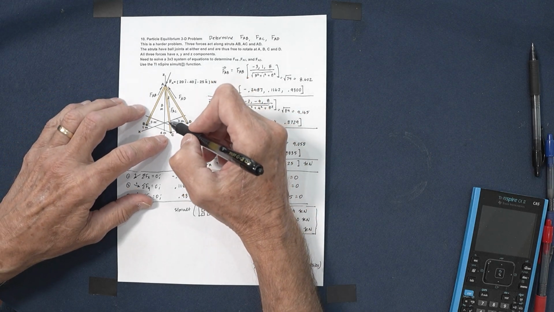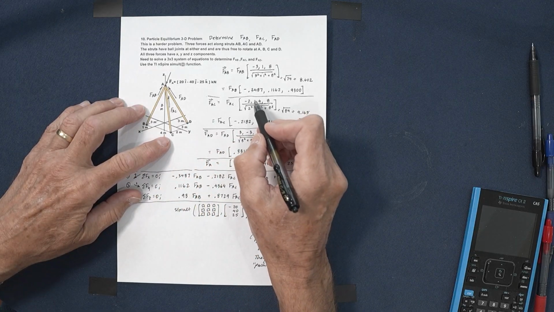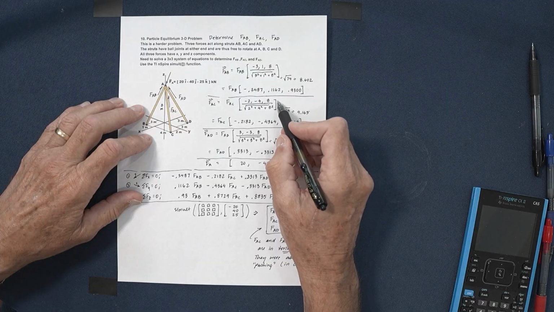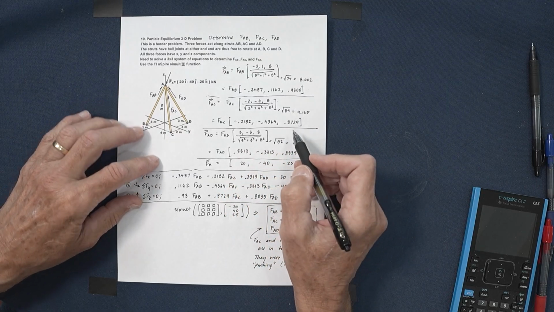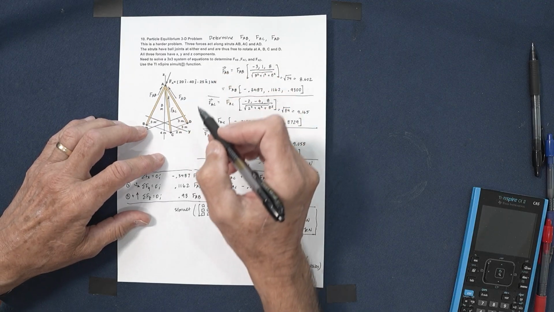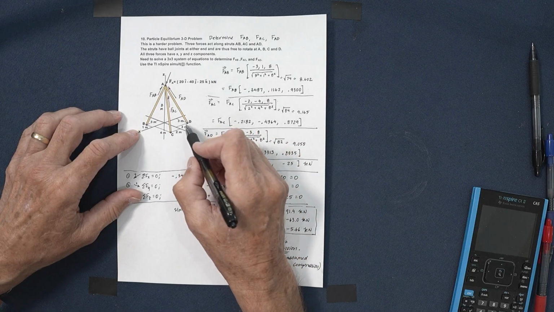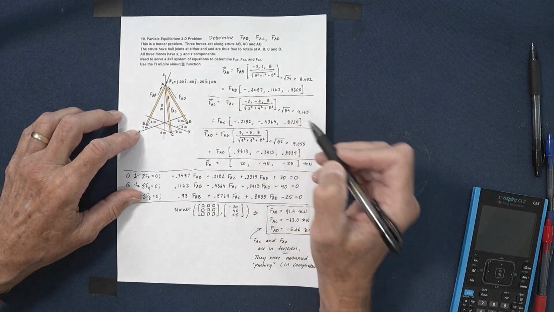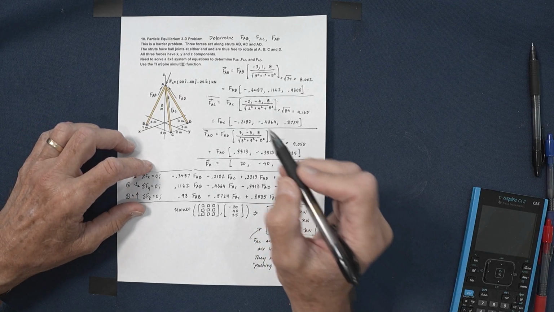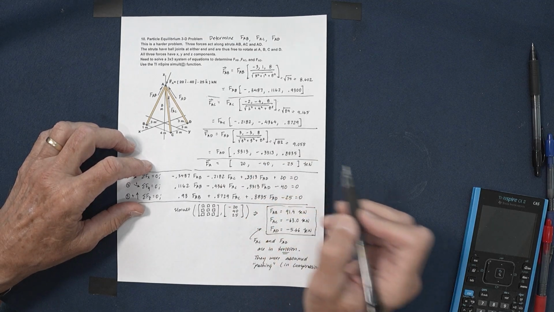FAC, you write the line vector from C to A. It's minus 2 in the X, minus 4 in the Y, and positive 8 in the Z, from which you get this unit vector. FAD, as we go from D to A, we're going to go positive 3 in the X, minus 3 in the Y, and positive 8 in the Z, from which we get this unit vector. And finally, my FA vector is 20, minus 40, and minus 25.